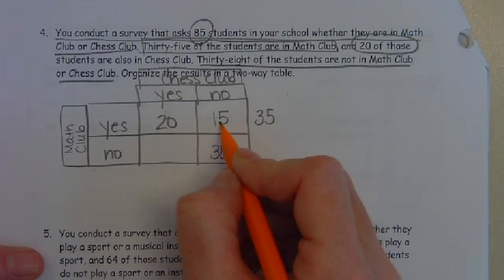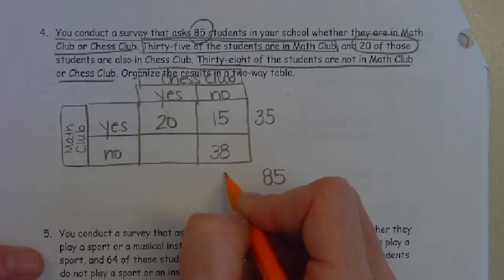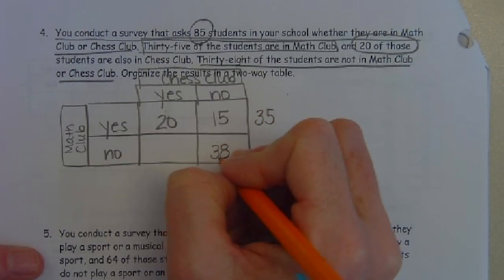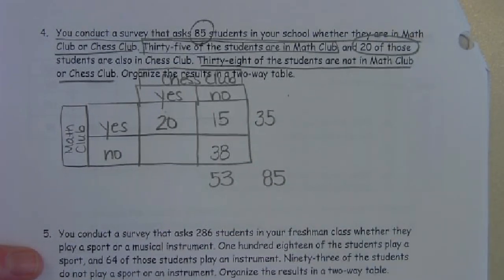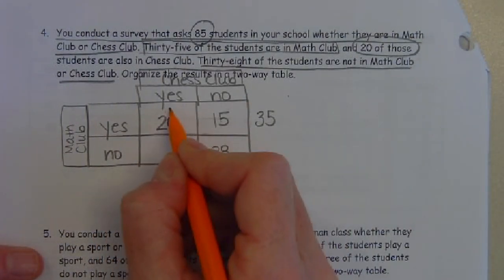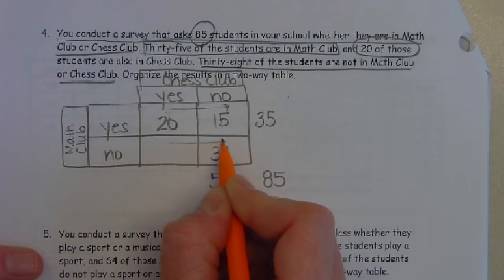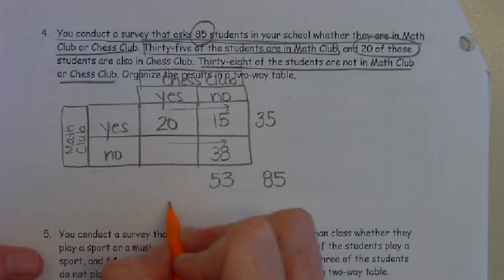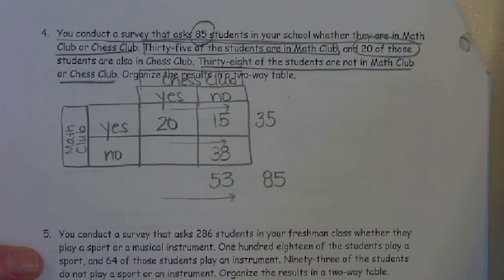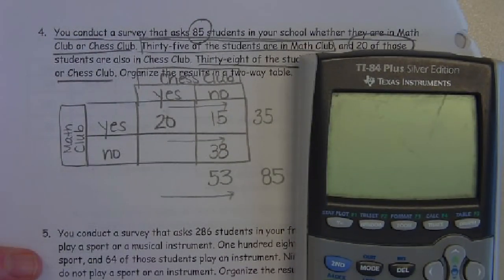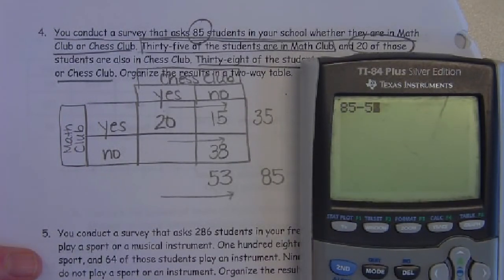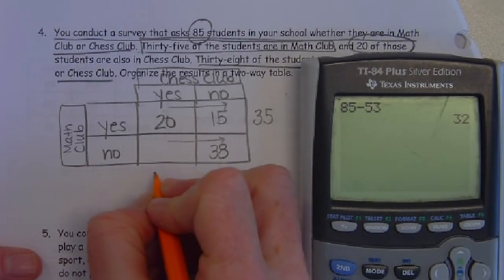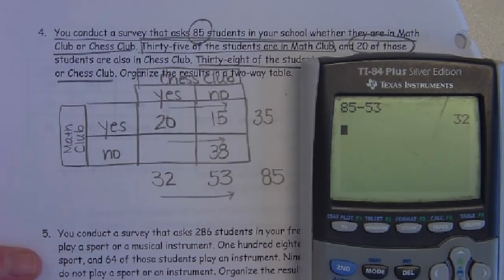Now, if I add 15 and 38, that's my total for this column. So 15 plus 38 is 53. What you will notice is that this adds this way, and this bottom adds this way. So now I'm going to take, and if you need your calculator, you're welcome to use it, 85 is my total. If I go 85 minus 53, that leaves me 32 right here.